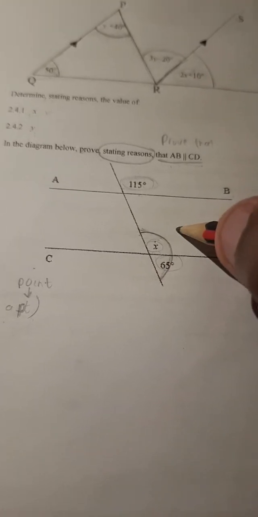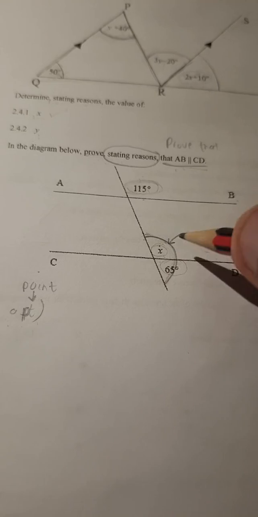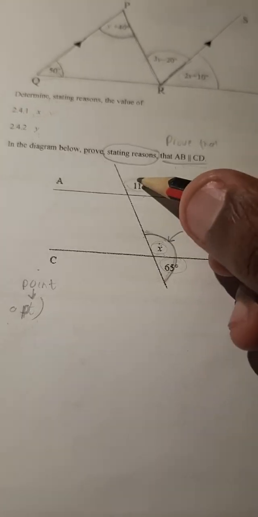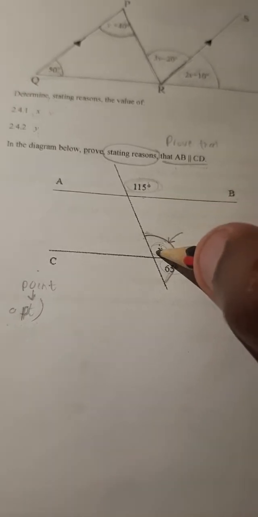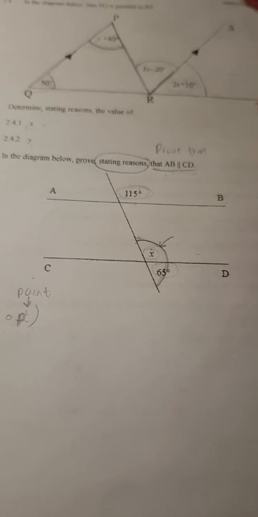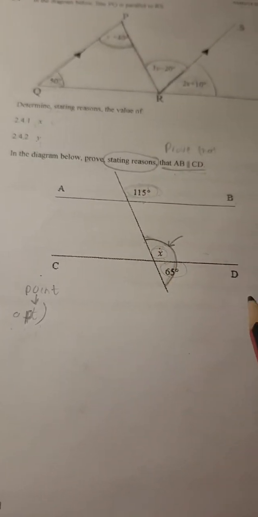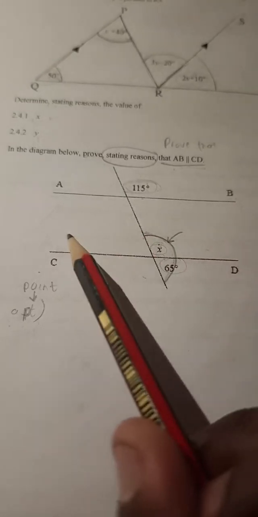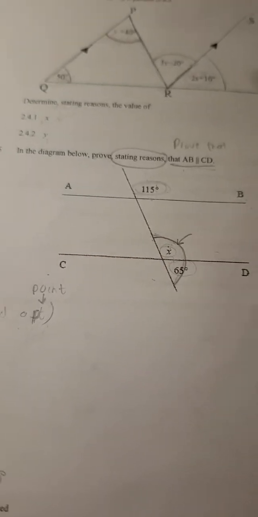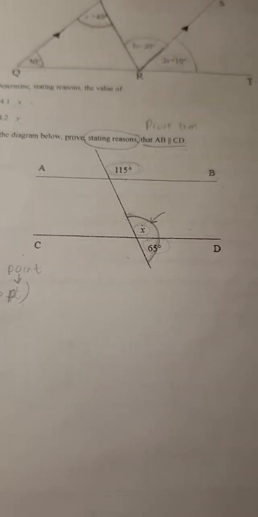Then after finding the value of X, you are going to compare X with this angle. And if the two are equal, then it means you can conclude about the parallel lines, whether lines AB and CD are parallel, and you will have a reason for saying that. So hopefully, I'm sure you guys are doing this, saying X plus 55 degrees is equal to 180.